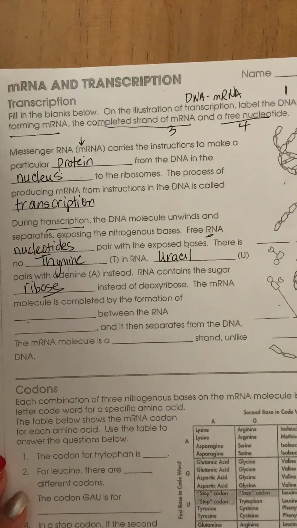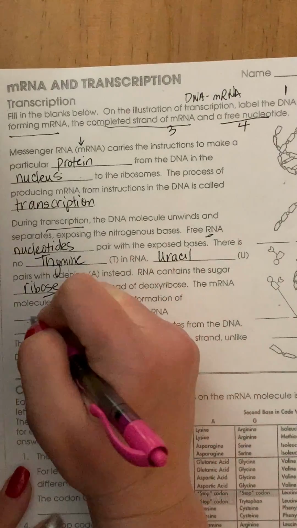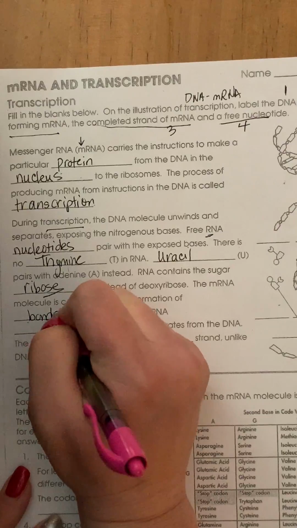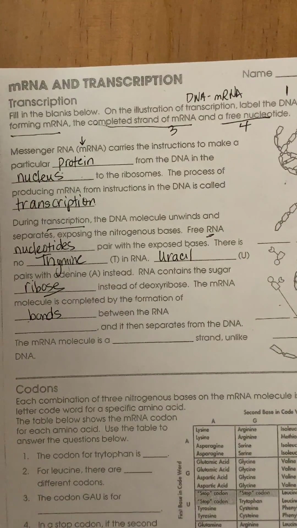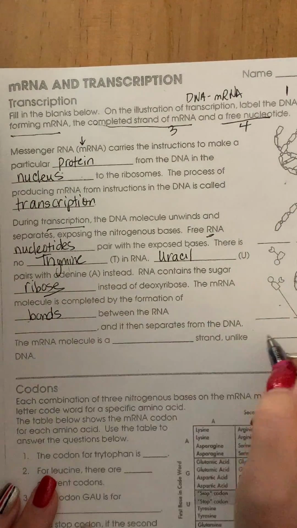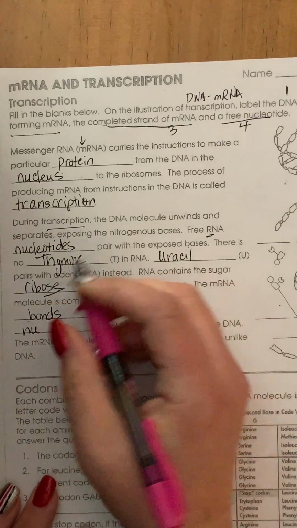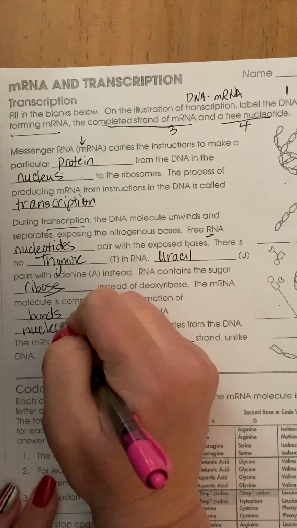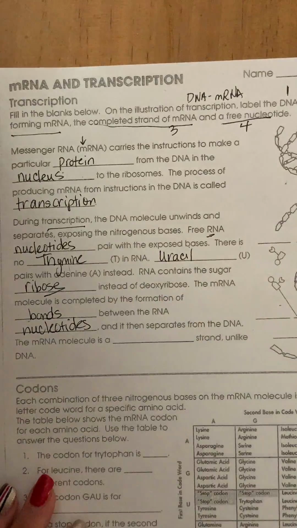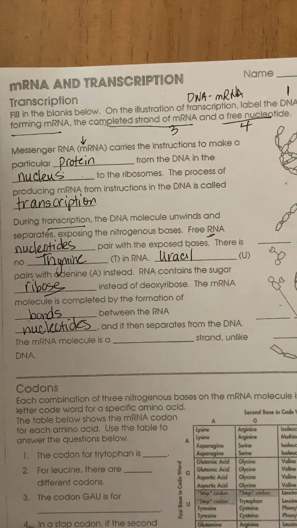The messenger RNA molecule is completed by the formation of bonds, so we get those hydrogen bonds again, between the RNA nucleotides. So we're going to create bonds again between those nucleotides, those bonds that we separated to unzip the DNA.